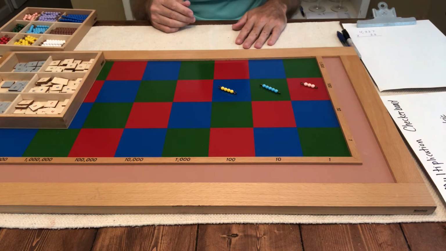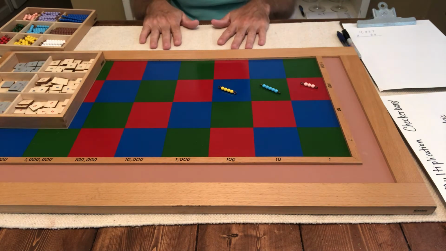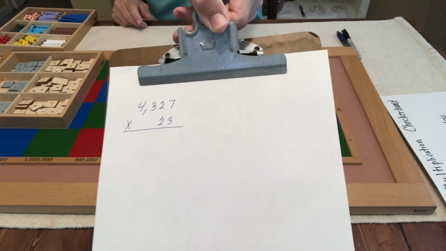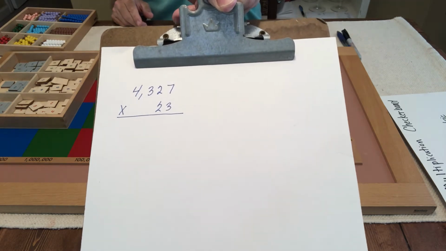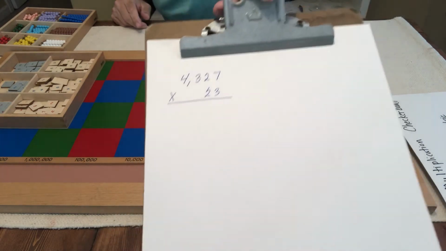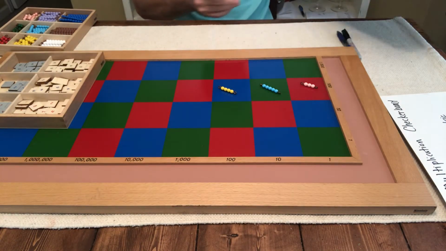So now there are two different words that we're going to use, which are slide and exchange. I'm going to show you with a problem how to do a slide and how to do some exchanging on this board. The problem to be worked out is 4,327 multiplied by 23. So on your paper, write down the problem: 4,327 multiplied by 23.